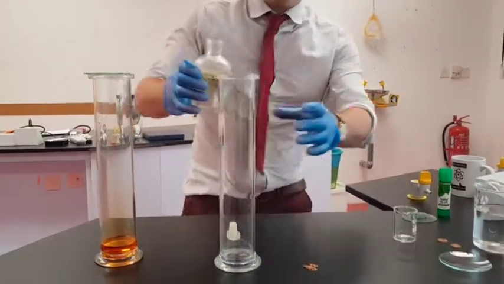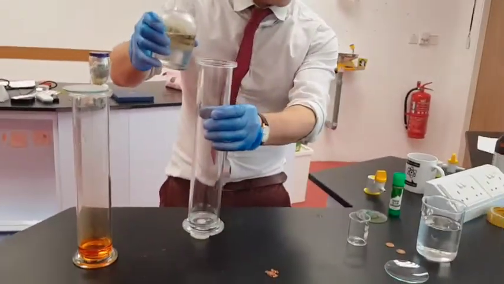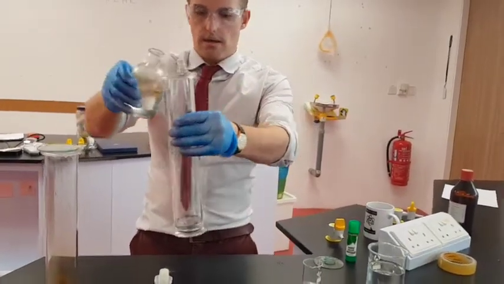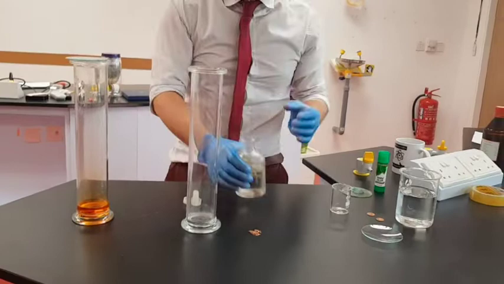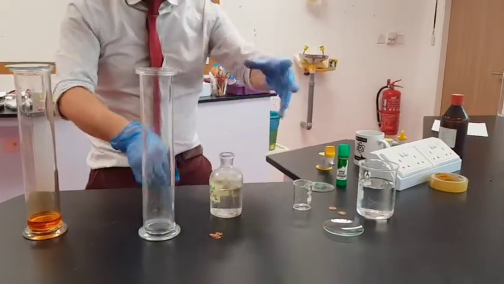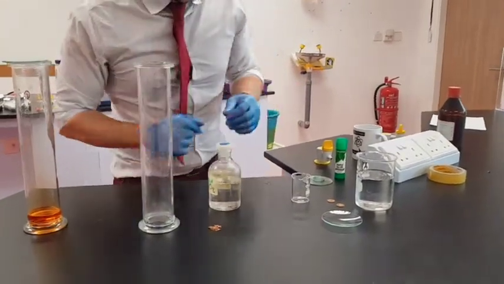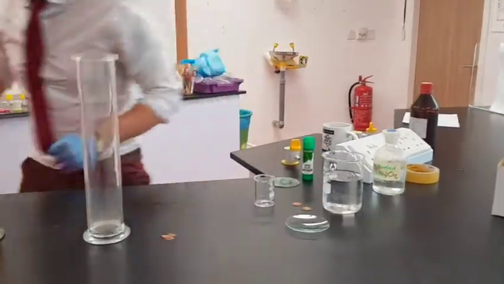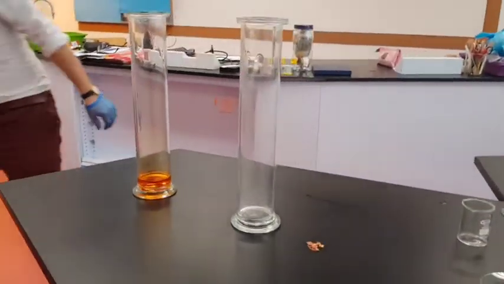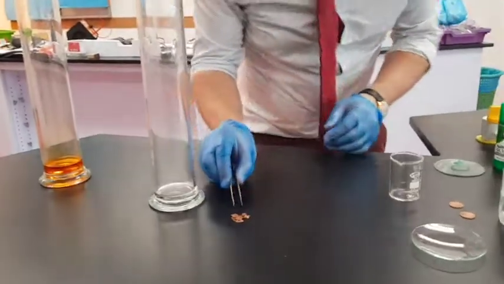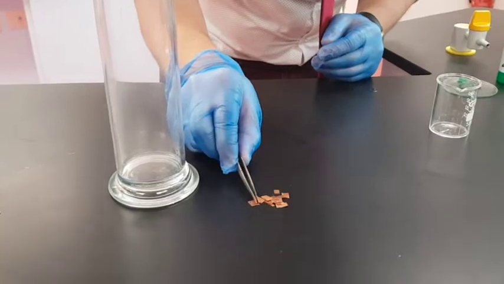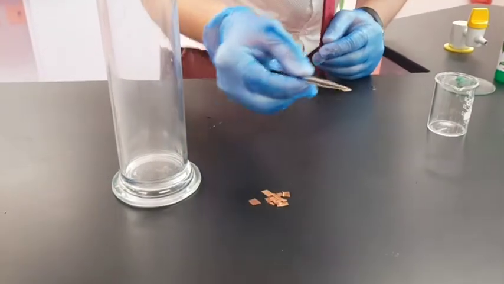So I pour in a small amount of concentrated nitric acid. Just a small amount. Don't need much of this. Just like that. So that's HNO3. You can see again it's fuming. Okay, and what I'm now going to do, just move that out of the way, is add a tiny piece of copper. Don't need much. You can see how much I'm going to add. What I'm hoping to see here is, there you go, there's my copper.